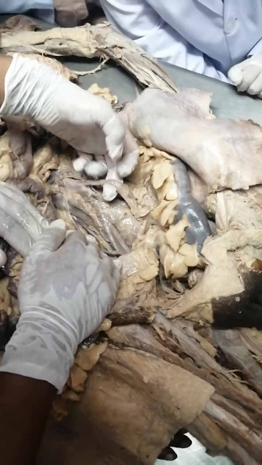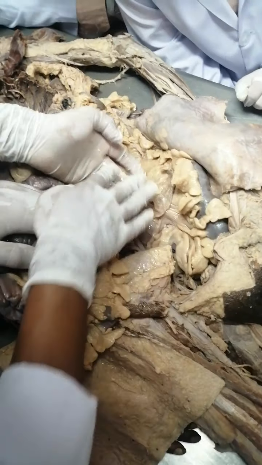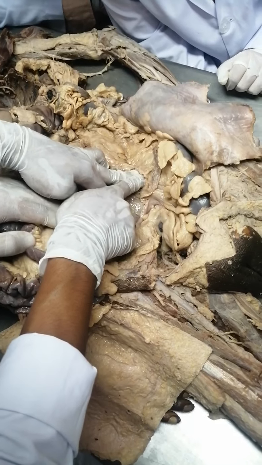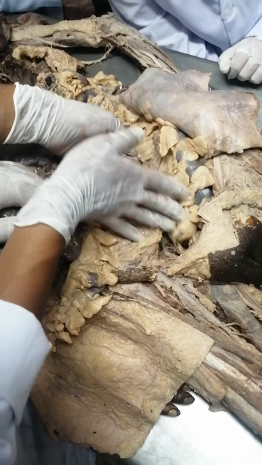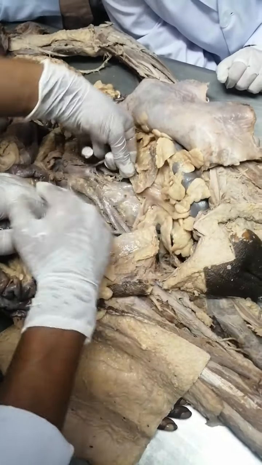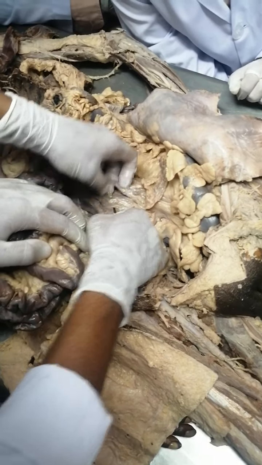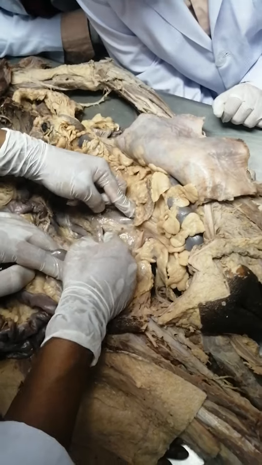Which artery is this? Inferior mesenteric artery. Yeah. Then it is supplying the left side. Yeah. Look at the direction also. It is going towards the left side. And here will be the left colic artery, the sigmoid arteries for the sigmoid colon, and it continues as the superior rectal artery. It's complete. Superior rectal.